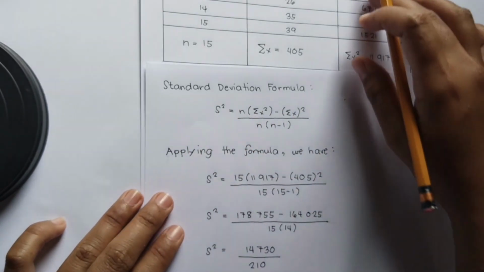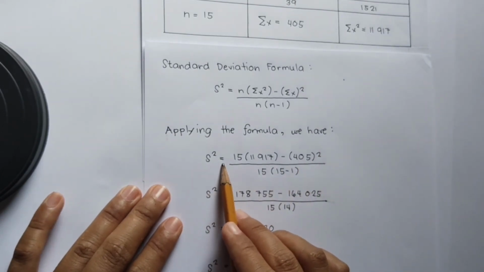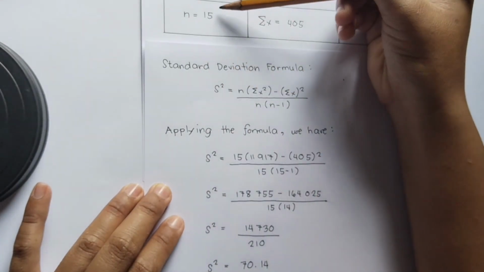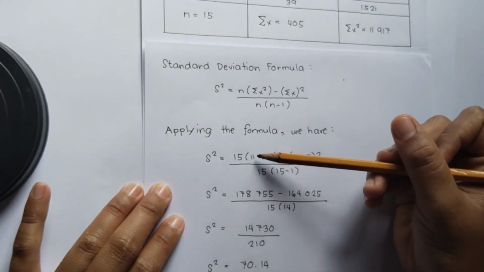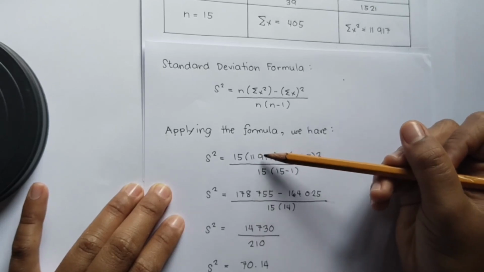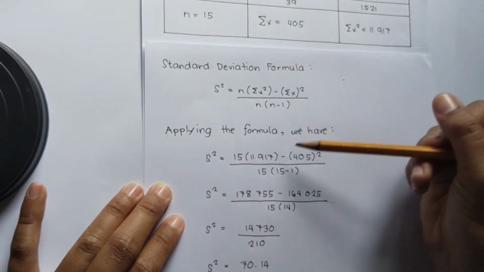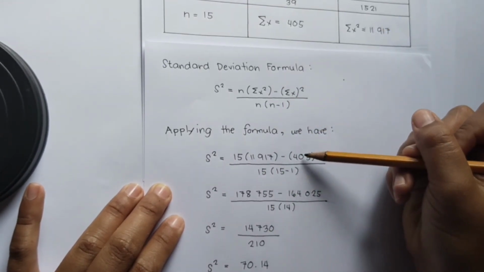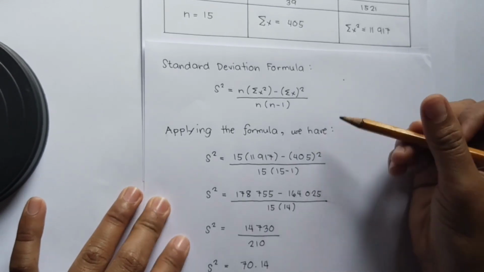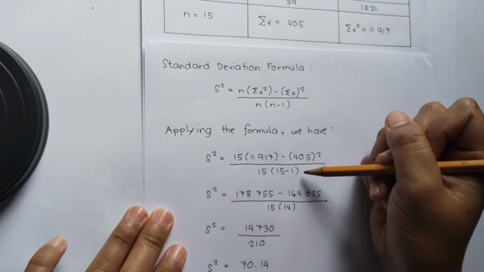So, applying the formula, we have s squared is equals to 15 kasi nga yung total number of students natin is 15 times 11,917 yung natin summation of x squared minus 405 quantity squared over 15 times 15 minus 1.